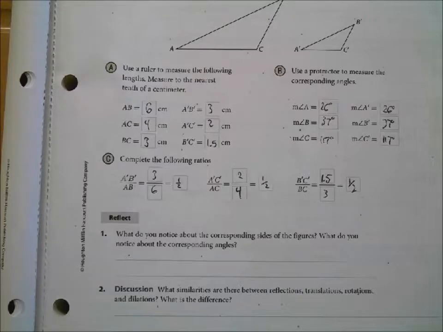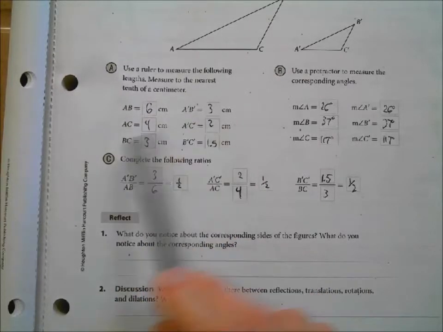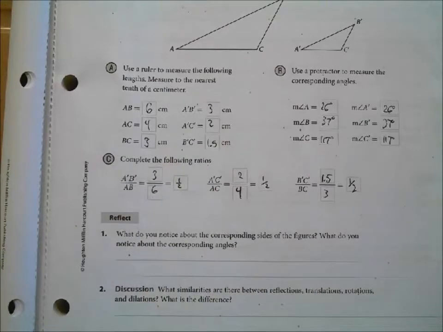So corresponding sides, right, we match them up. AB matched to A prime, B prime, AC to A prime, C prime, BC to B prime, C prime. What do we notice about the corresponding sides of the figures? How are they related in this dilation? See? The ratios are 1/2.